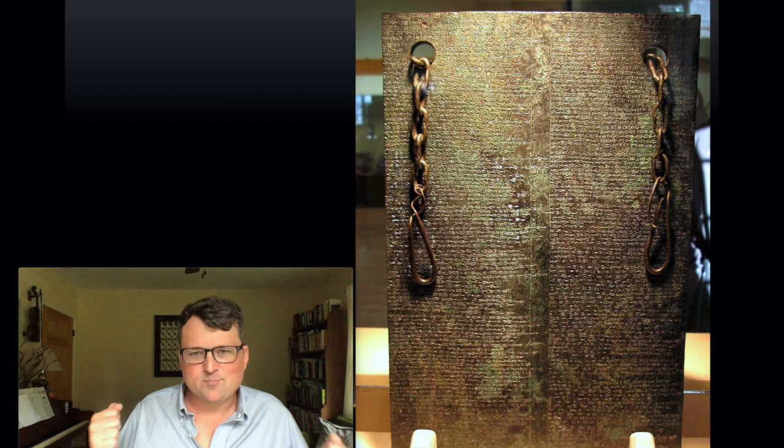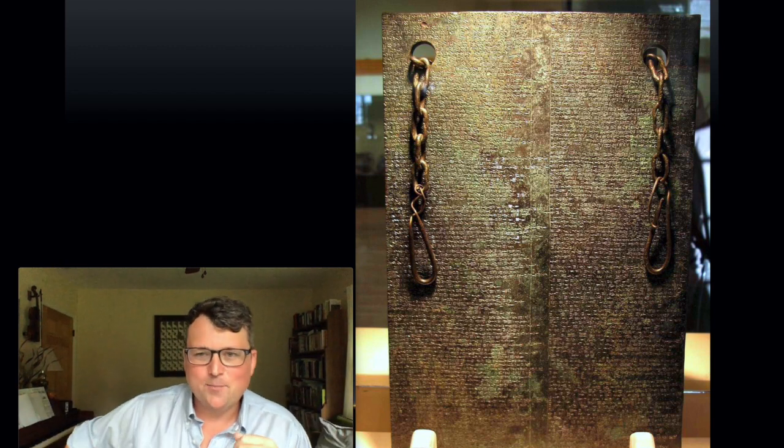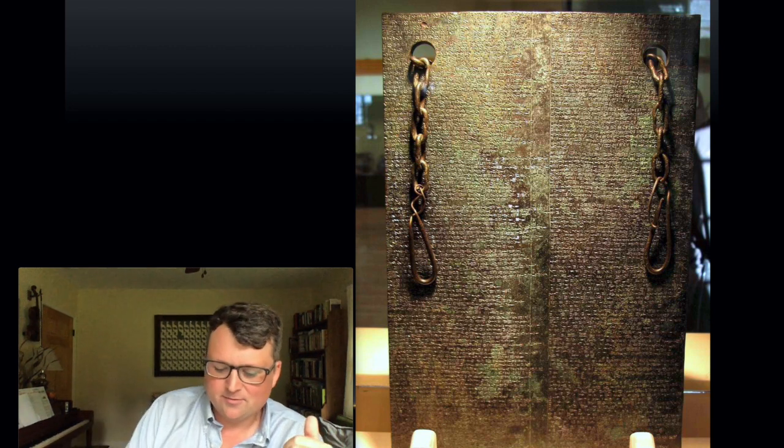We also know about the suzerainty treaties. Oh, by the way, they would hang these things. This is another Hittite parity treaty or peace treaty, and you can see these two chains. They would hang this in a public space in a temple or in a palace, so it could be read, and it should be read every so often, right? So that people could remember what their obligations were and who their friends and who their allies were.